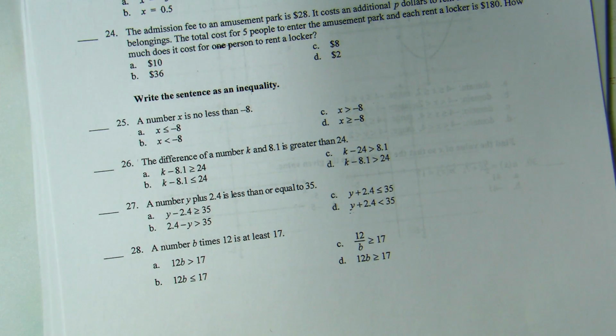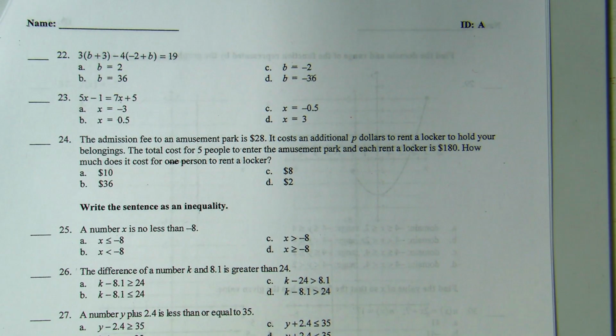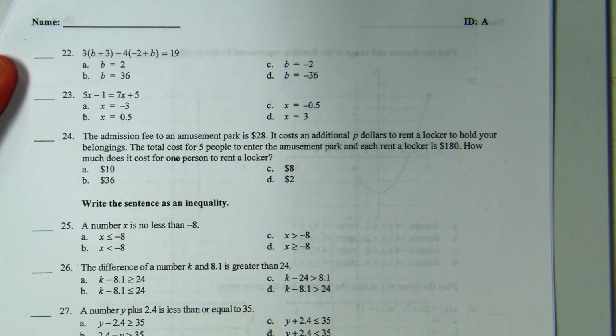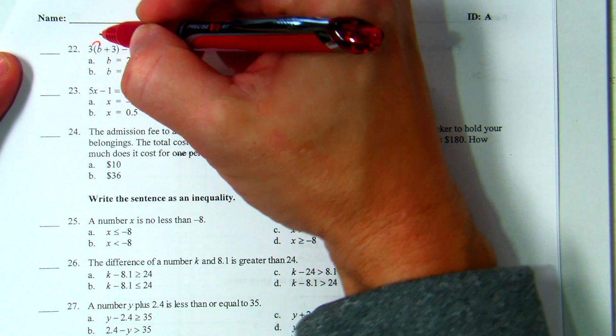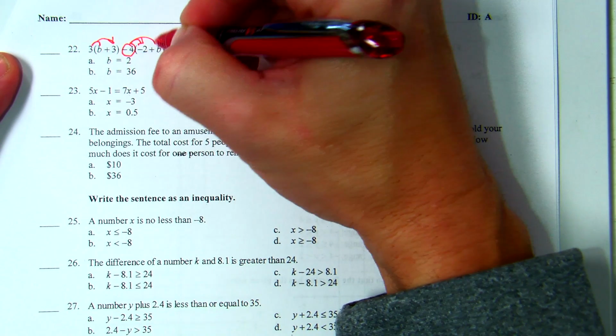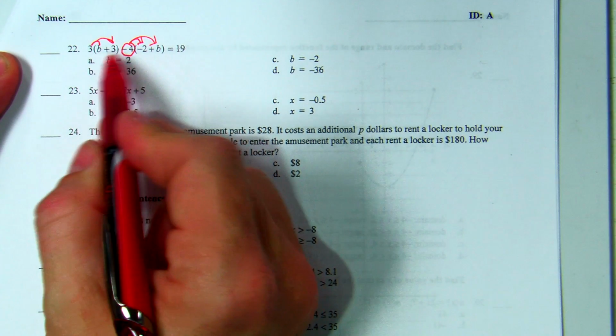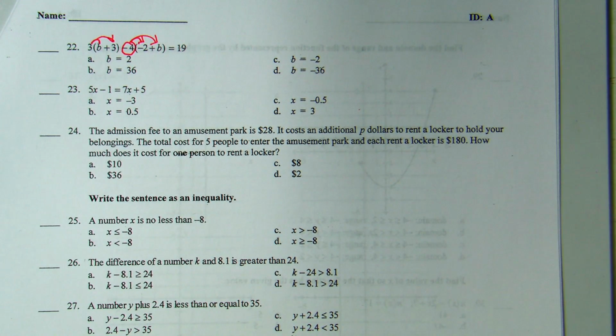Let's turn the page. On 22, a little bit more involved algebra here. We're going to have to work with several concepts that we've learned over our time in Algebra 1 here. We're going to have to distribute, distribute with a negative, combine like terms, and then solve for B. So there are several concepts that we have to deal with in problem number 22.